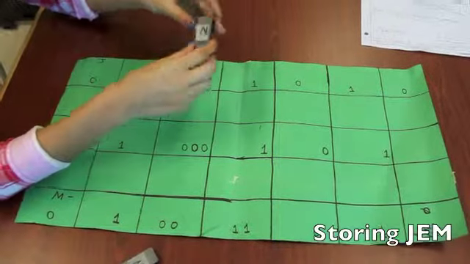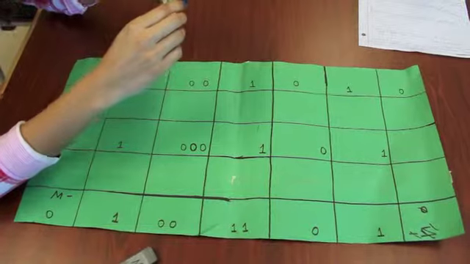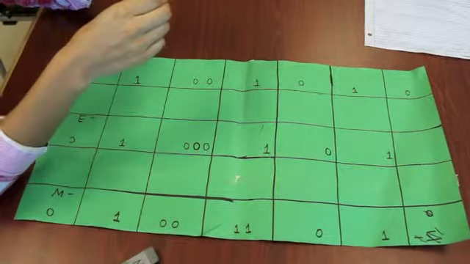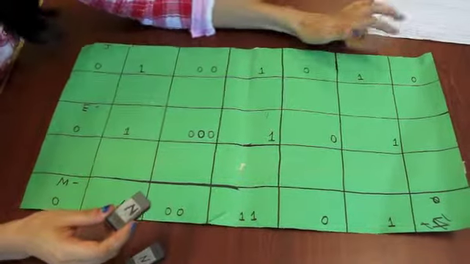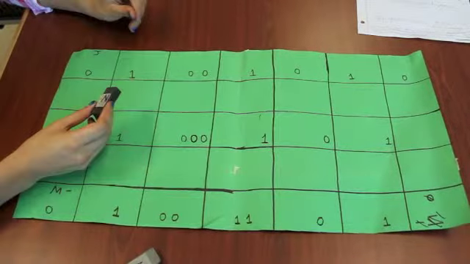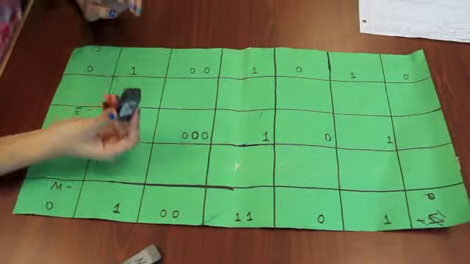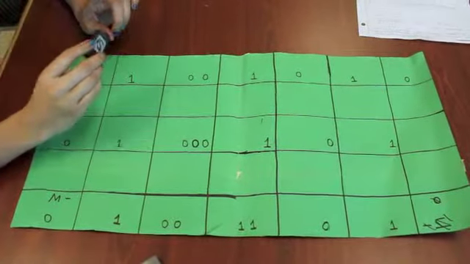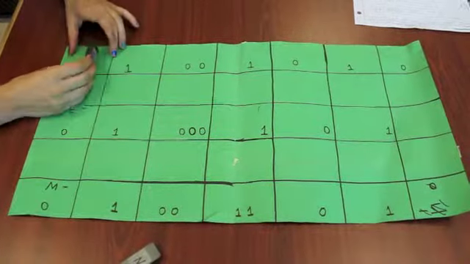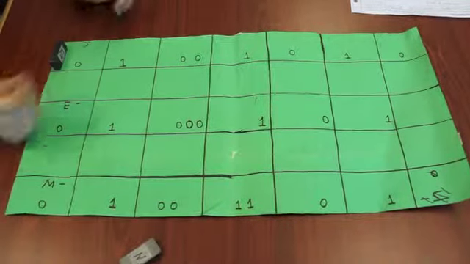So our first letter is G, and its binary code is 01001010. To start off, in order to get a 0, N has to be facing the left side. So we place N facing the left side.